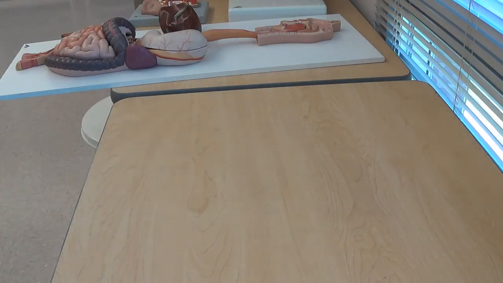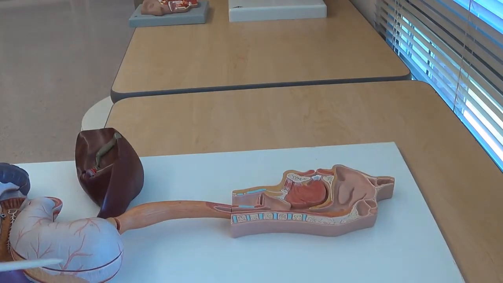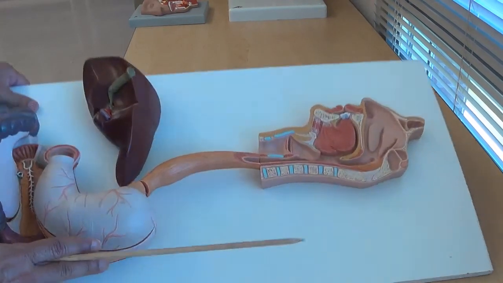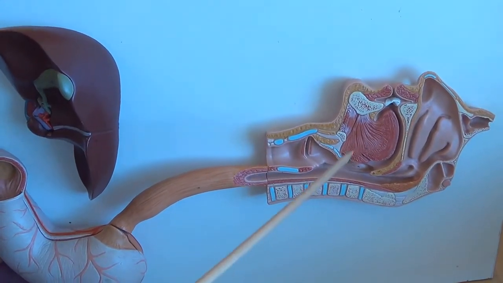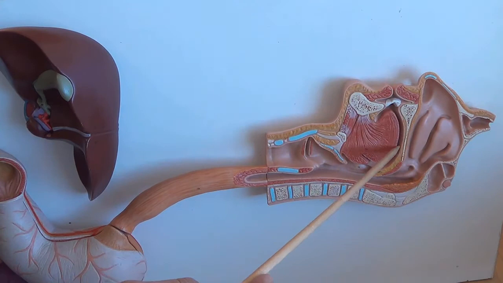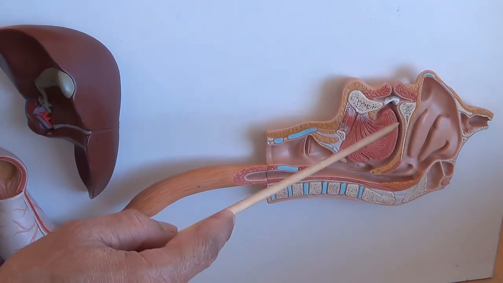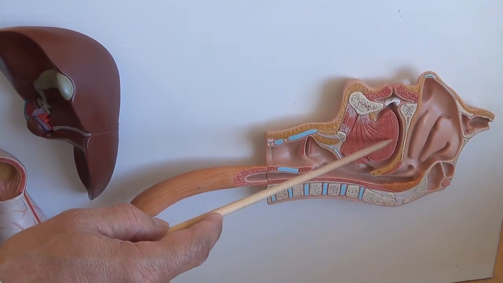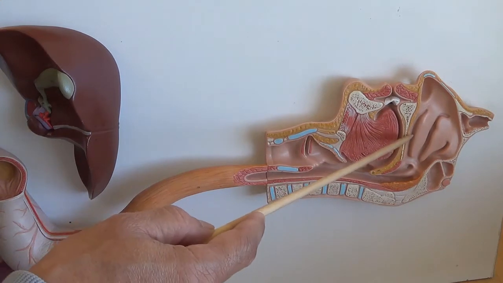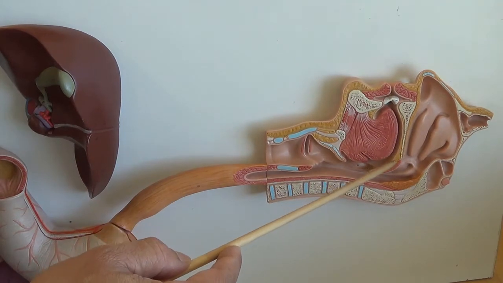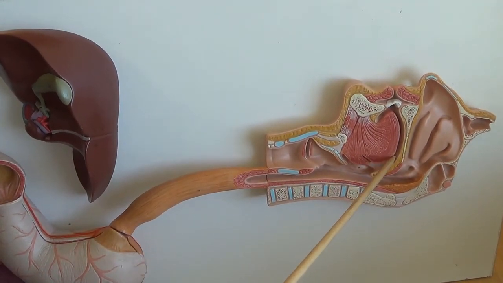Now I will show you the parts of the digestive system in this model. So first, let's start from the oral cavity or mouth. So this is the oral cavity or mouth, and the floor of the oral cavity is the tongue. So this is the tongue, and the roof of the oral cavity is the palate. So this is the palate, okay? And this is the oral cavity.